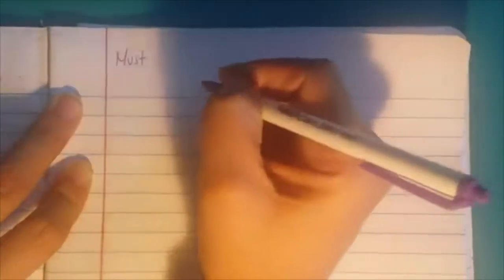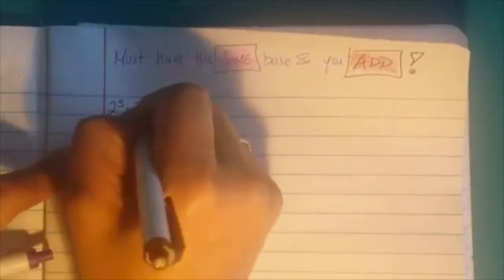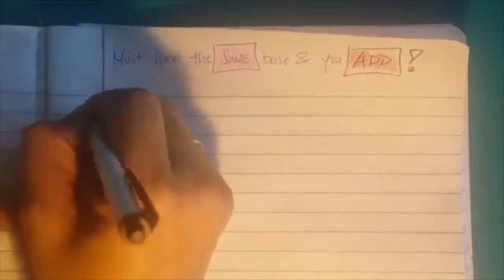Alright, let's take a look at another rule. This is going to be the product rule. Okay, with the product rule, it must have the same base. And what you need to know about the exponents is you add them. It must have the same base, and you add the exponents. You can actually go ahead and write in, you add the exponents. This is me checking if you're listening. You're going to write there, you add the exponents.